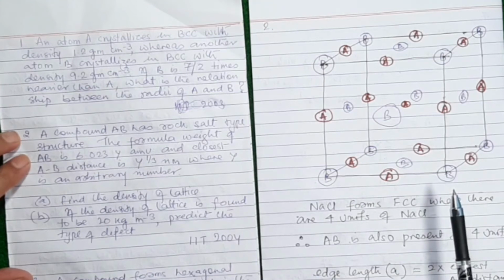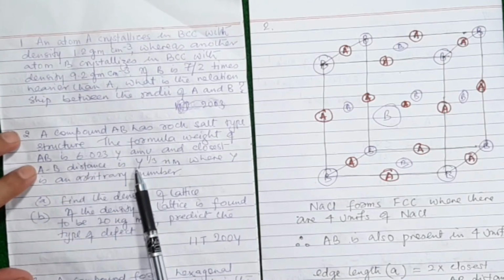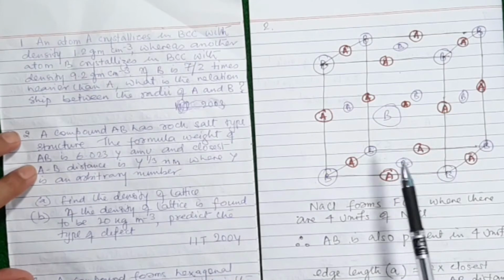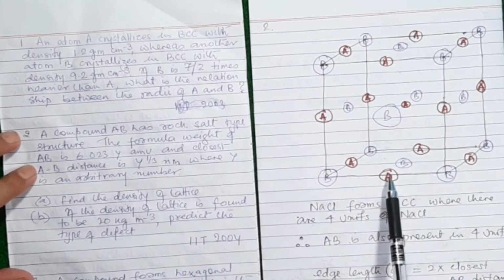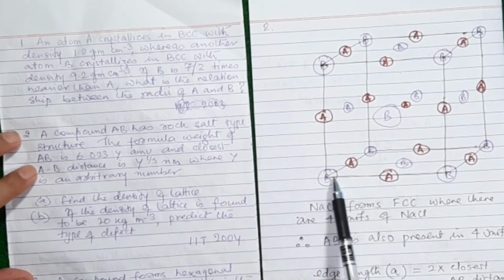Now the closest AB distance is also given as Y to the power 1/3 nanometer. Now what is the closest AB distance? Because I know A lies in the octahedral void right at the middle of the edge. So the closest distance of AB is this.